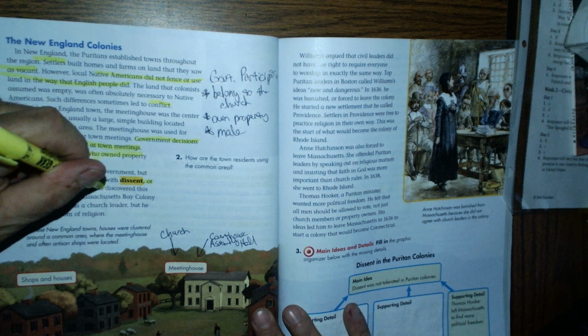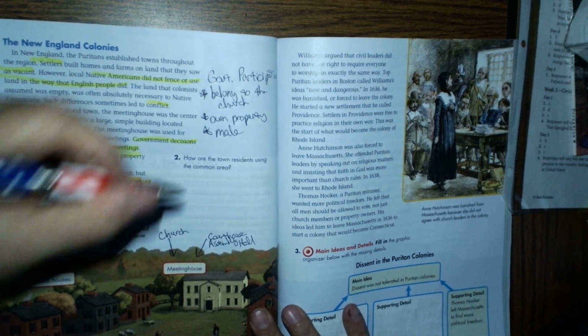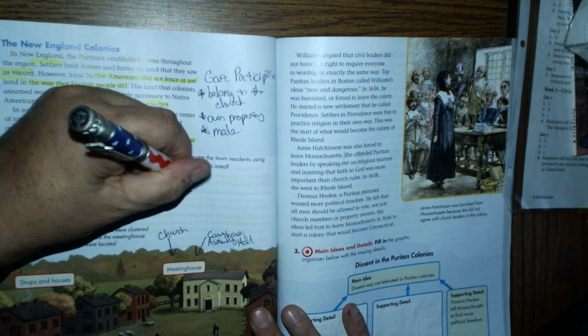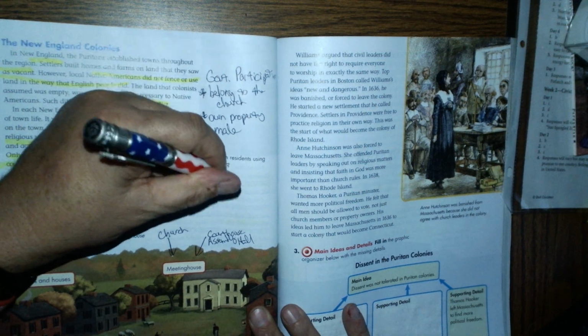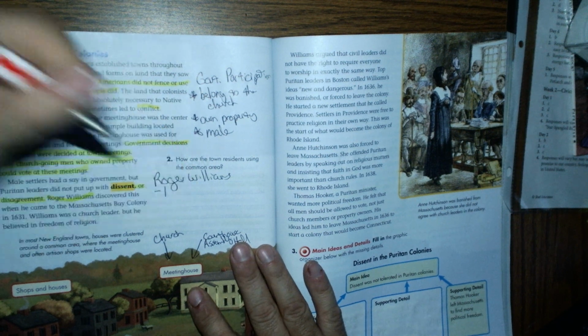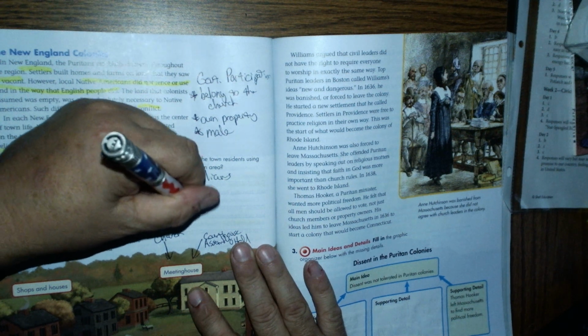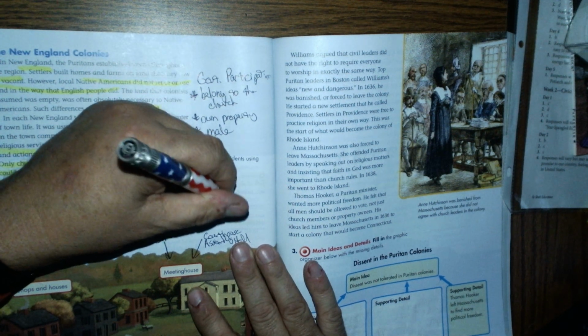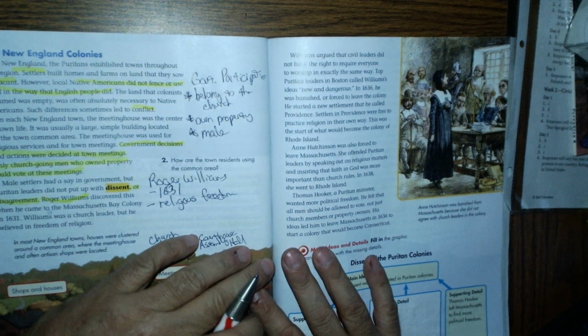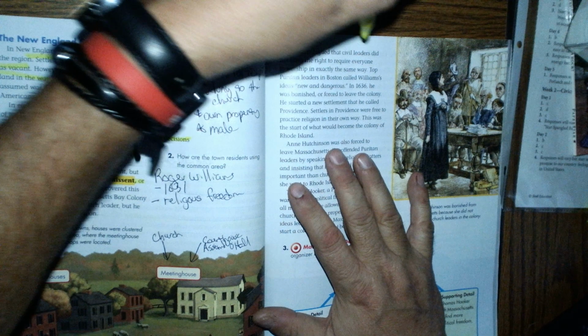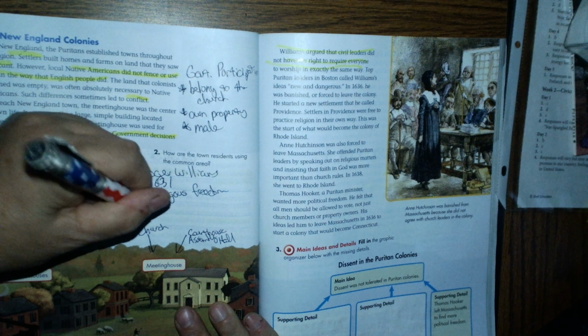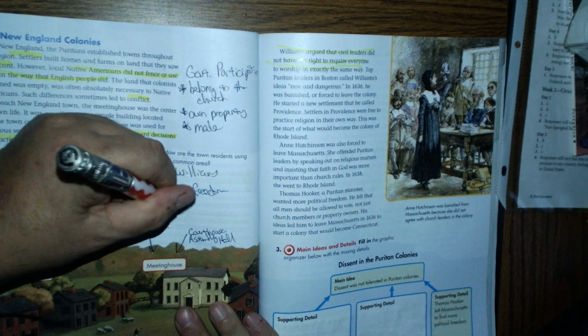Okay. And we're just going to make some notes about him over here. Roger Williams, because he's an important guy. Came in 1631. He believed in religious freedom. All right. Williams argued that civic leaders did not have the right to require everyone to worship in the same way. Okay, that really caused people problems. And he said you could worship in your own way. Puritans didn't like that.